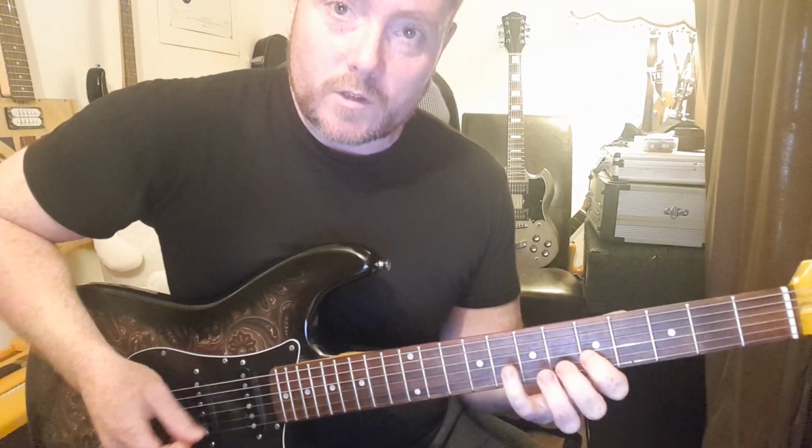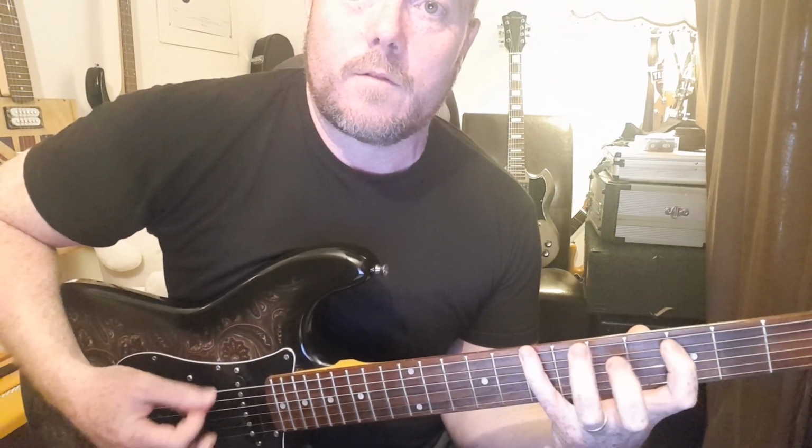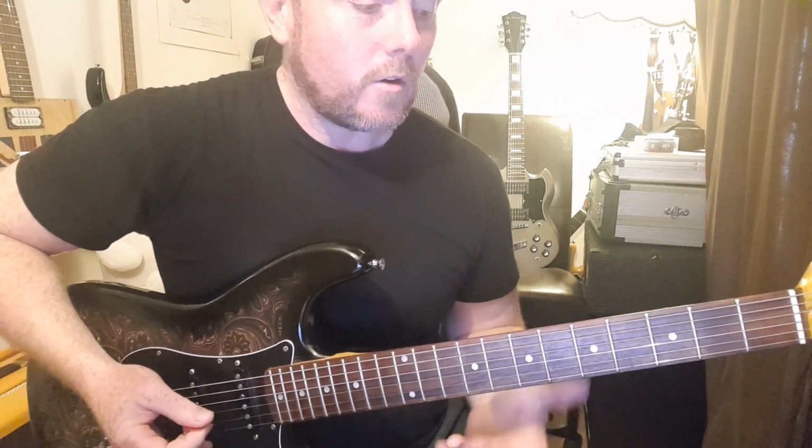So, to recap, you've got 2 scales now. You've got your major scale from the G root. So it's a G major scale, which goes like that. And you've got your minor pentatonic, your A minor pentatonic.